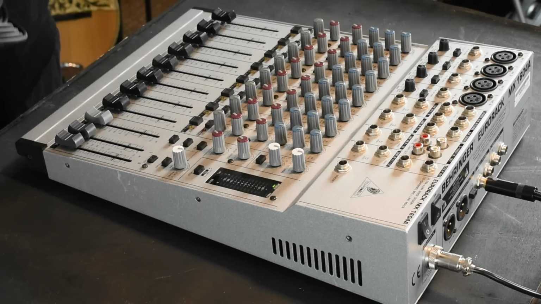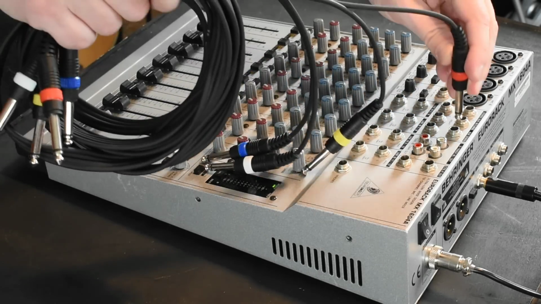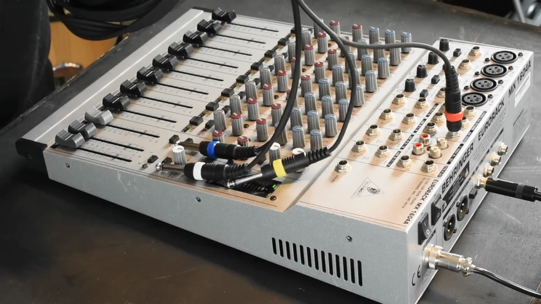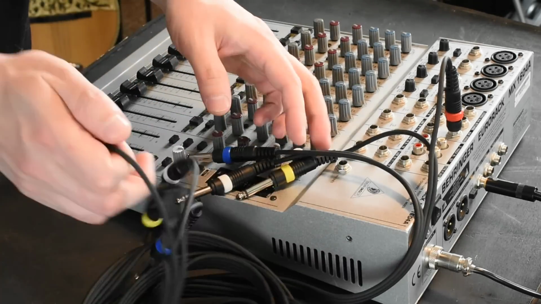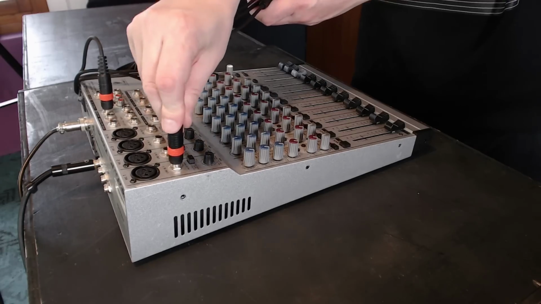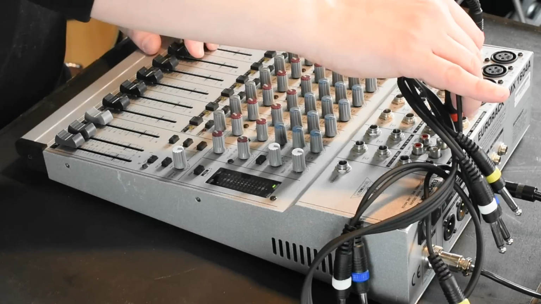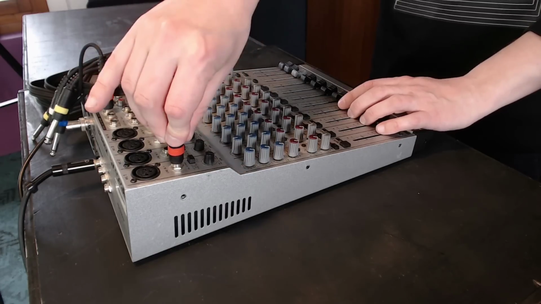So the first step to generate a feedback loop inside of the mixer is to connect one of the outputs. For example, I'm connecting the auxiliary output number 1, the red cable, with channel number 1. Now we are going to feed back the sound from the auxiliary output number 1 into channel number 1.